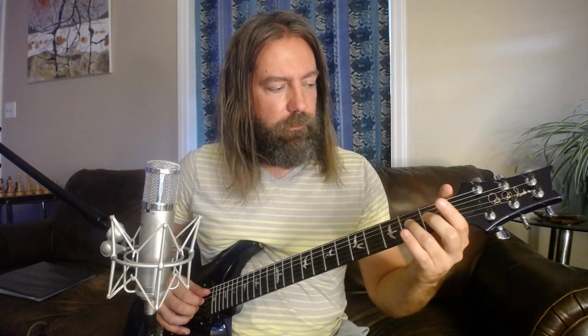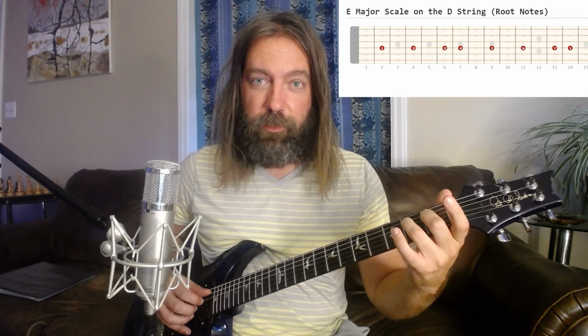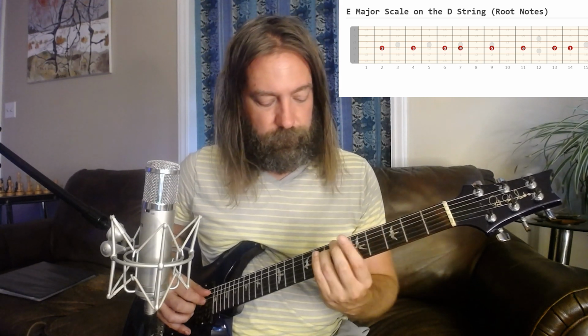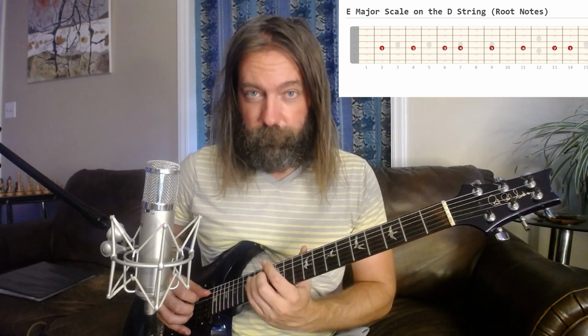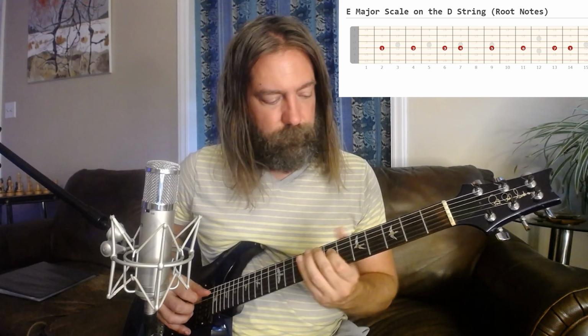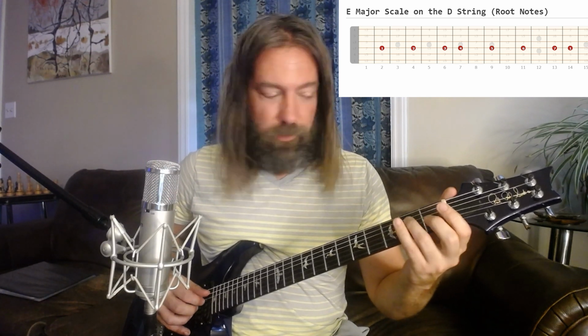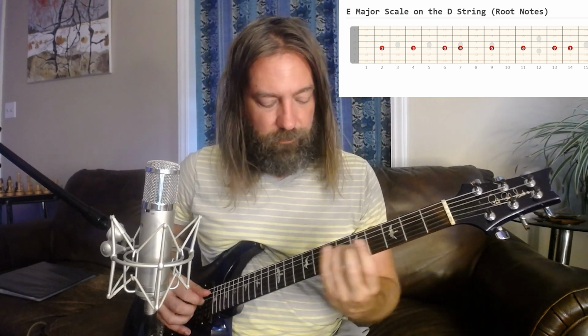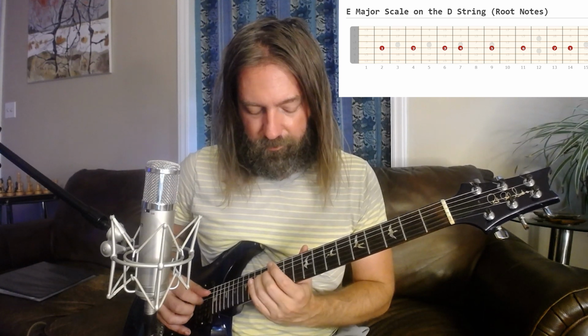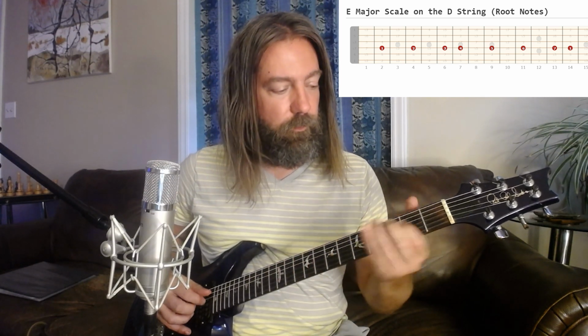So we've got E. Now also you want to check out the scale on the root note. So we're starting on E on the D string. So you should be able to play this major scale, E major scale. Not like that. So you get what I'm saying, though. You got 1, 2, 3, 4, 5, 6, 7, 8, 8, 7, 6, 5, 4, 3, 2, 1.